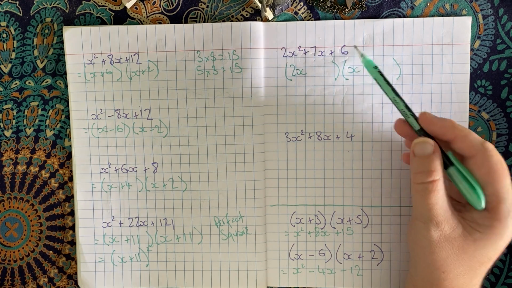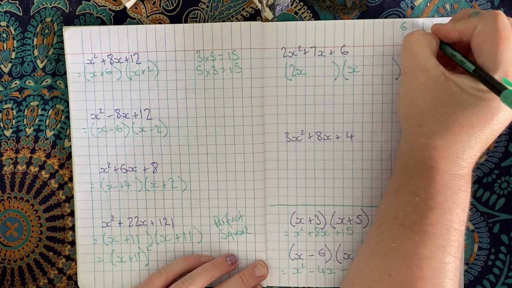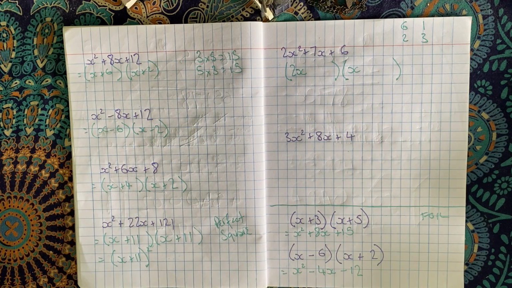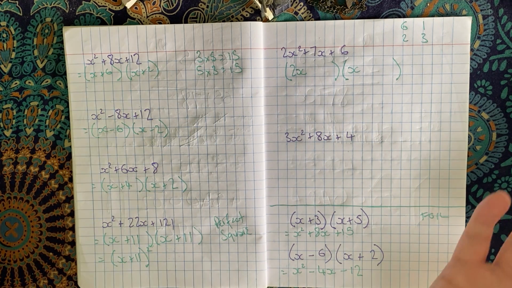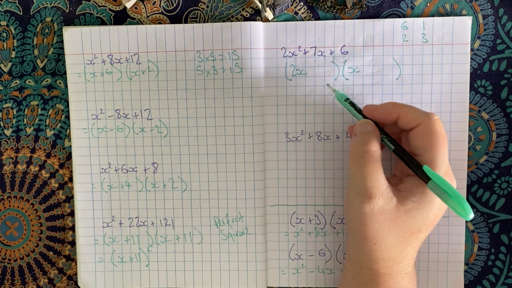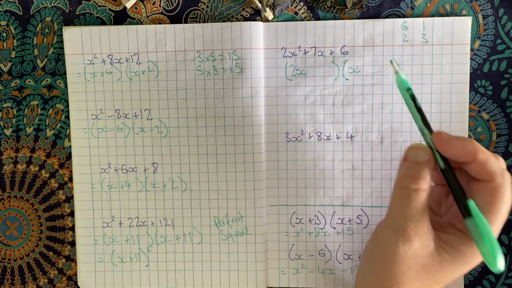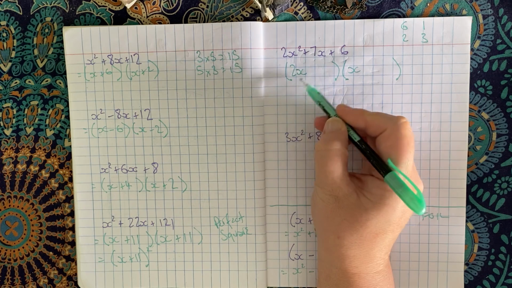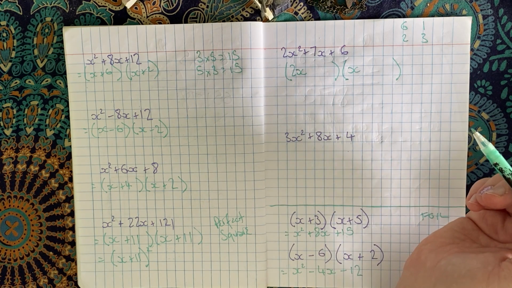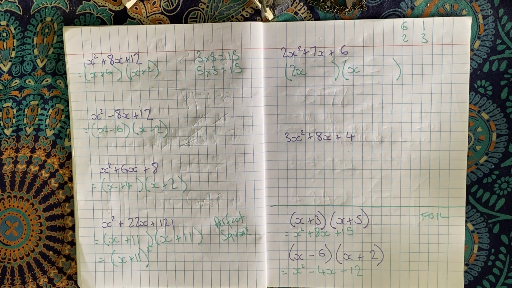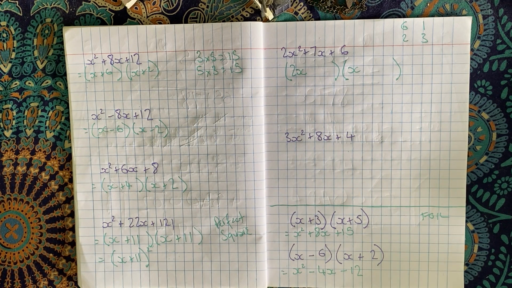The factors of 6 are 6 and 1, or 2 and 3. So I don't know which set it is. So what I could do is just trial and error them, right? So I'm going to put in, and it matters which one is in which place as well. Whereas before it didn't matter, now it matters because this is going to affect what goes on. So I'd like you to have a think about, you can pause this video and just have a quick think about which one might actually go there.